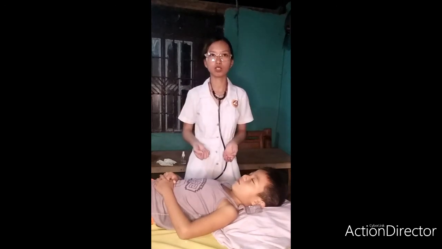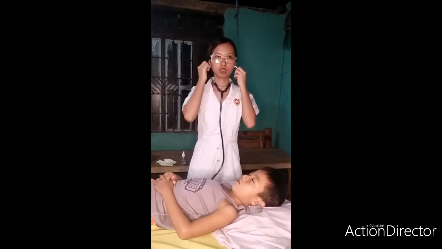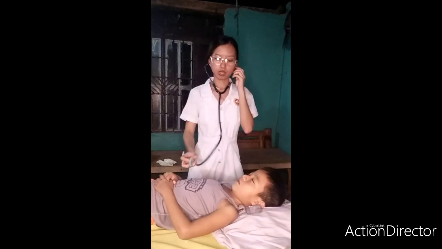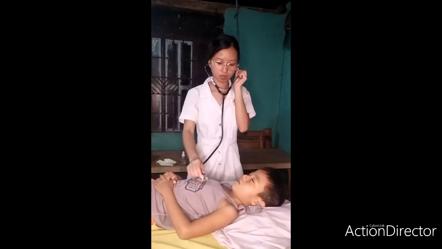Next, we will auscultate the S4. The S4 is a soft, low-pitched sound heard best with the client in the supine or left lateral position with the stethoscope bell.